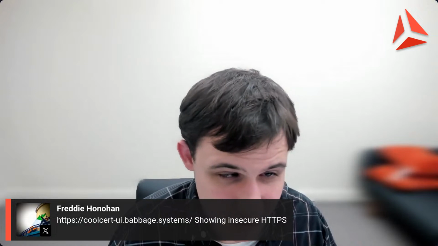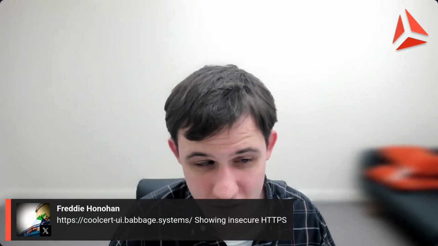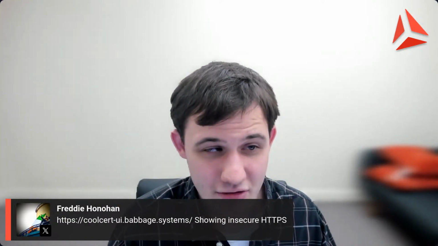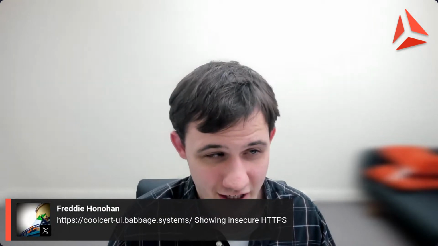Okay, so Freddie asks, CoolCert UI Babbage systems showing insecure HTTPS. Yeah. So CoolCert UI is the old version of the UI, and the new version is on CoolCert.babbage.systems, I believe. And Braden can confirm, or somebody can confirm. But yeah, CoolCert.babbage.systems is the latest. And so what we need to do is redirect the old one to the new one. And that's a lot of this too.